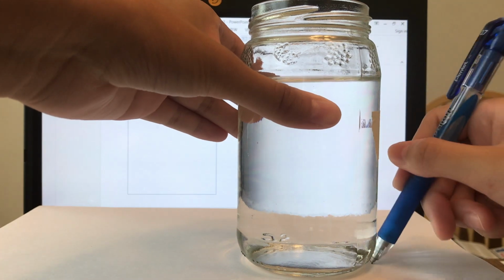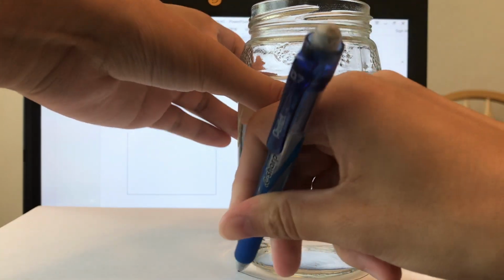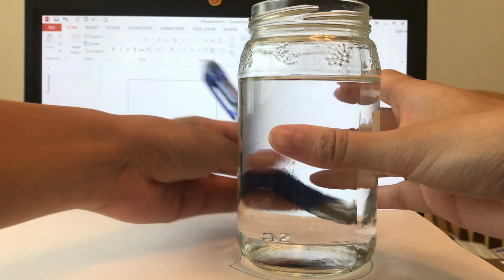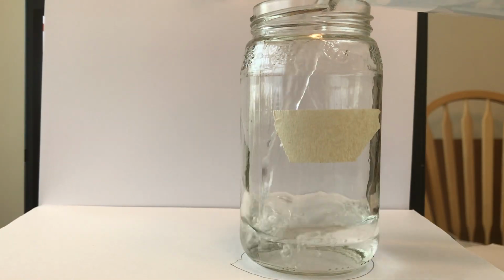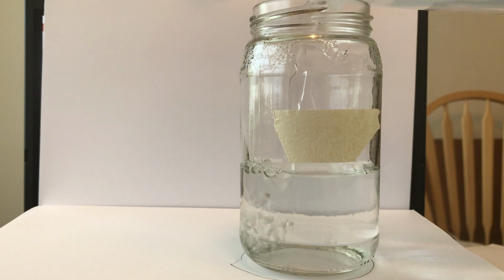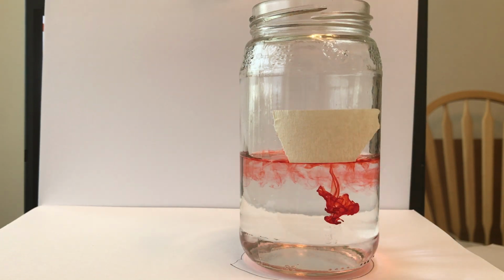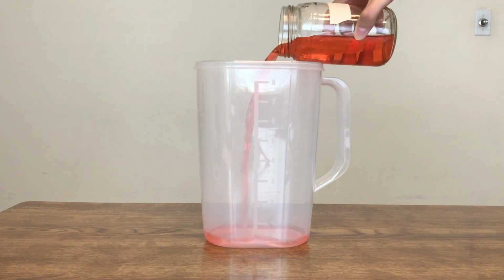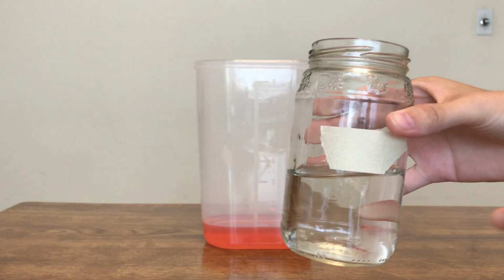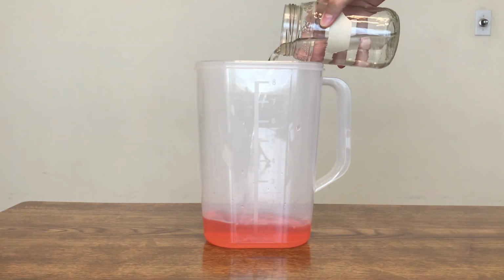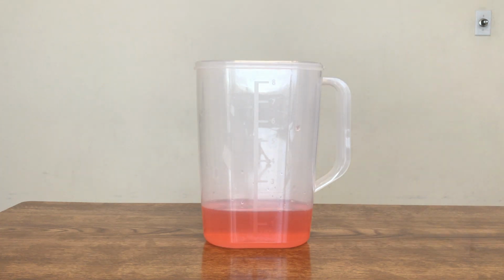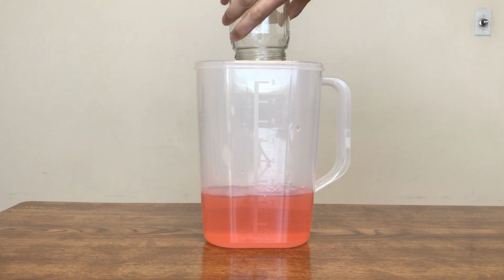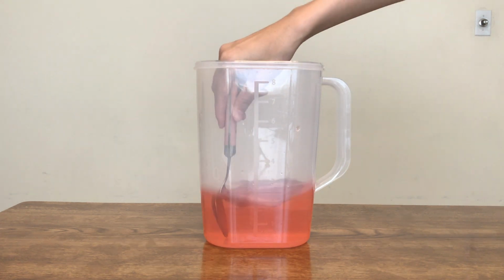Before you remove the jar, mark its position with a pencil so that you can return it to exactly the same position every time. Fill your transparent jar up to the tape mark with water and add 1 drop of food coloring. Dump the solution into the pitcher. Dilute it with 2 more cups of water and mix. This solution has concentration 1 drop in 3 cups, or 0.333.